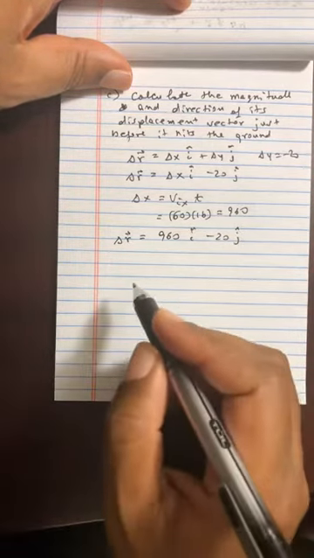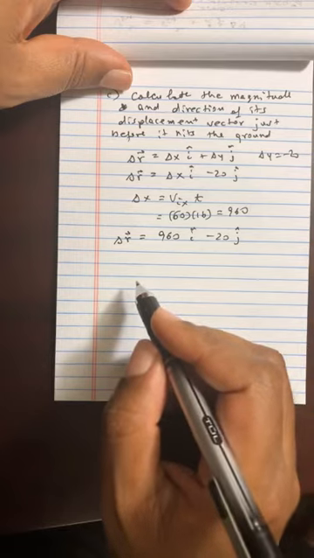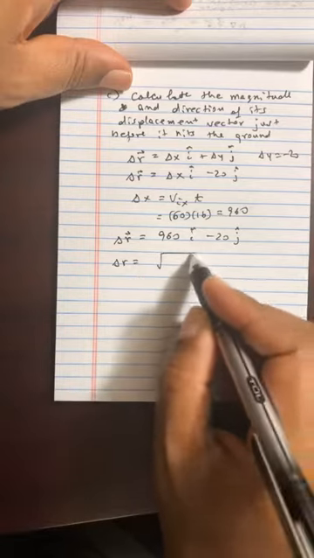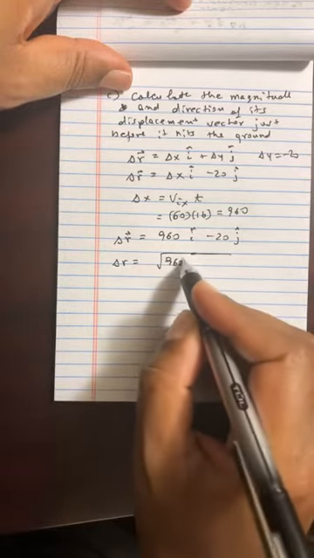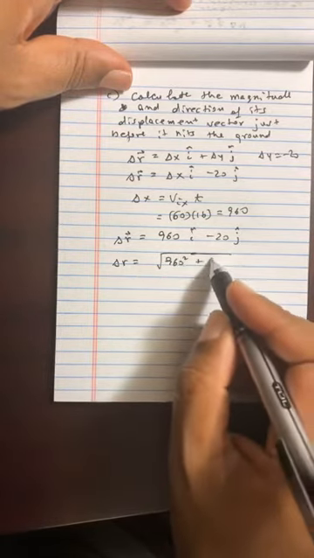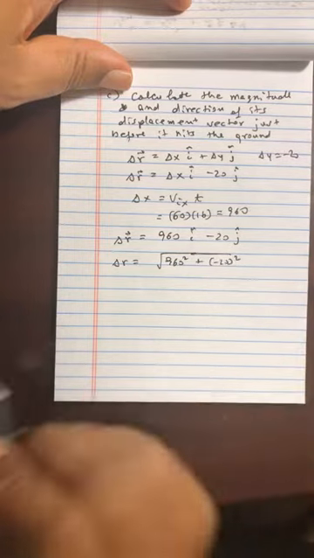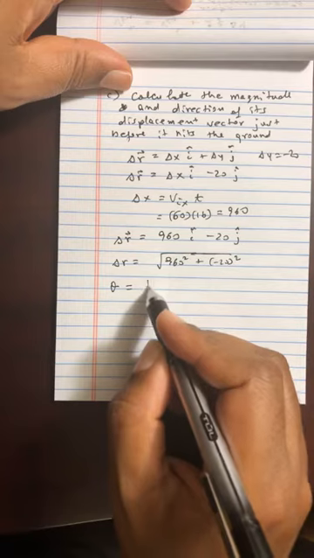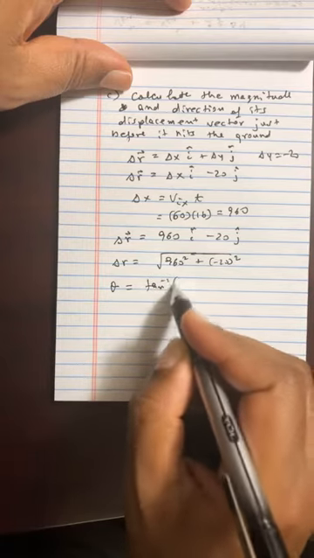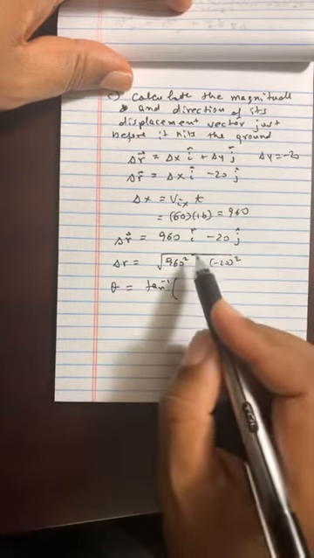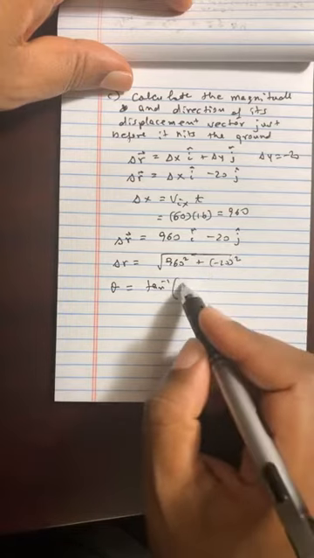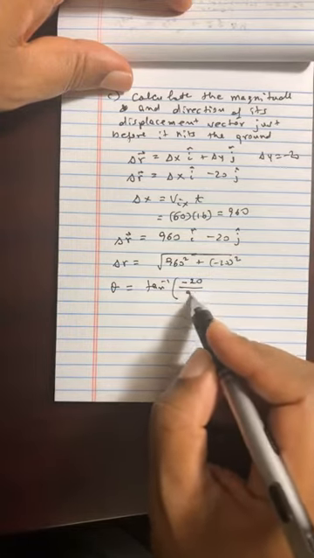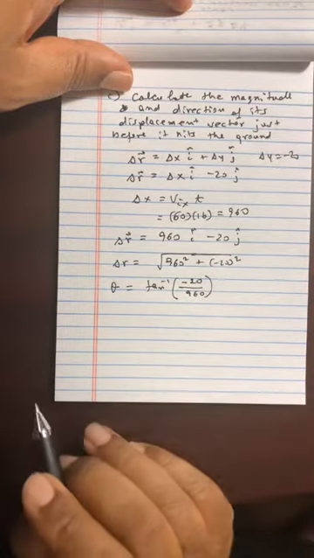We'll be asking for the magnitude and for the direction. The magnitude would be the square root of 960 squared plus negative 20 squared. The direction would be tan inverse of delta y, which is negative 20, over 960.